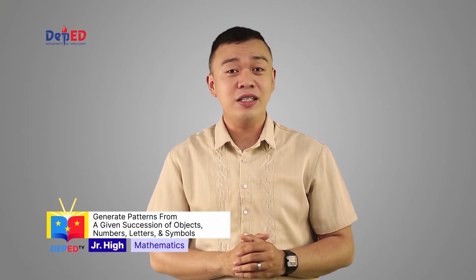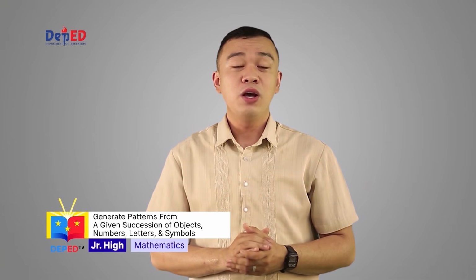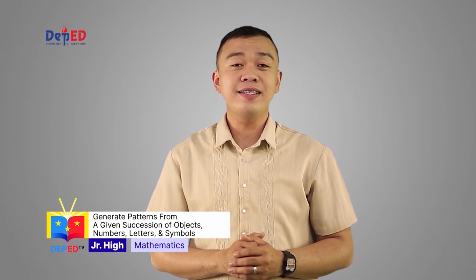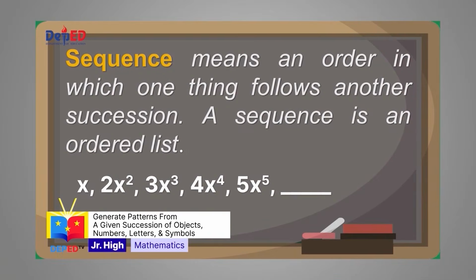Based from the given activity, the number of pieces y is equal to x plus 1 when a string is cut x times represents a sequence. The word sequence means an order in which one thing follows another in succession.